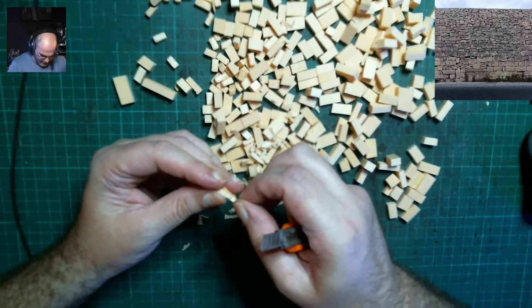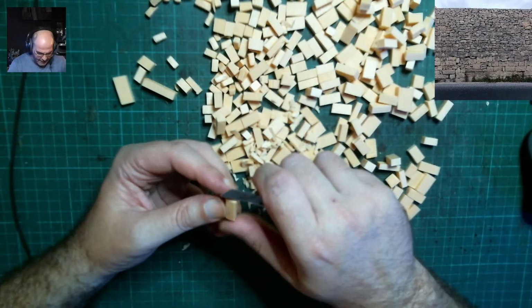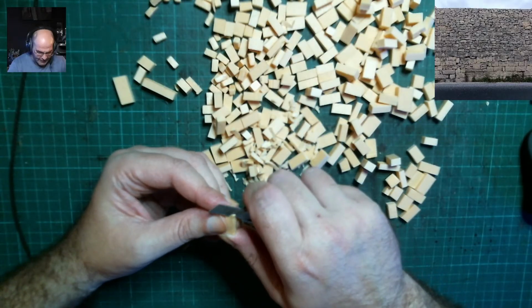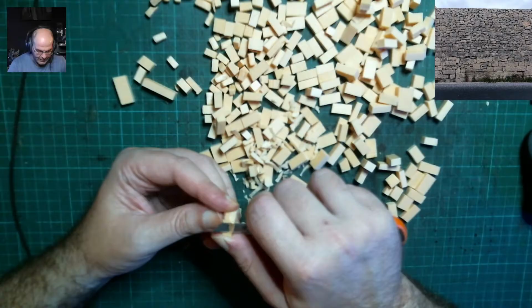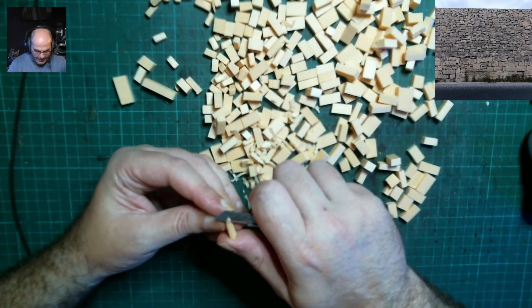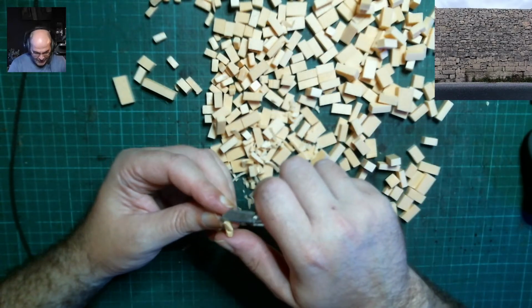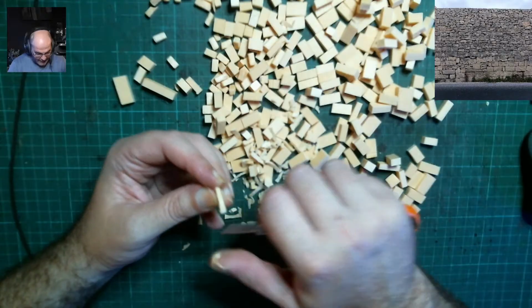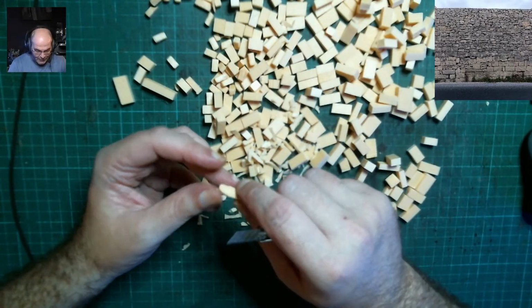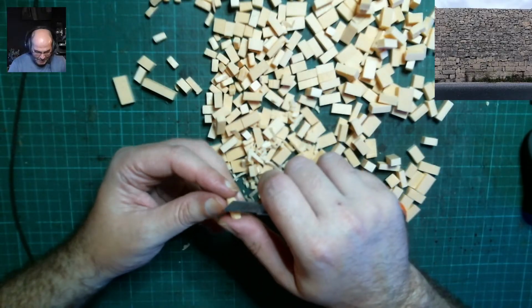Now, one thing about this is it's a fairly repetitive task, but this is absolutely not something that I would suggest doing while doing something else. Again, because knives and fingers. I mean, it doesn't matter. Even if you use an anti-cut glove or whatever, you need to be paying attention to this.